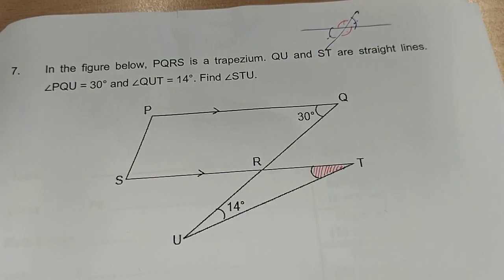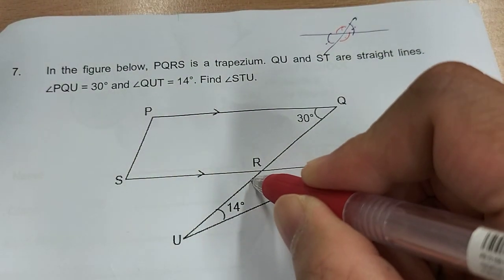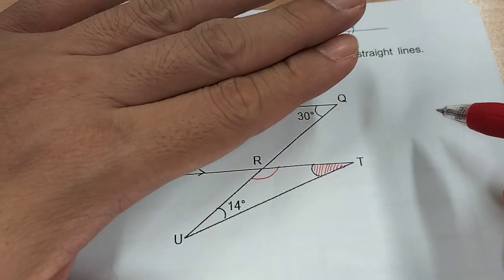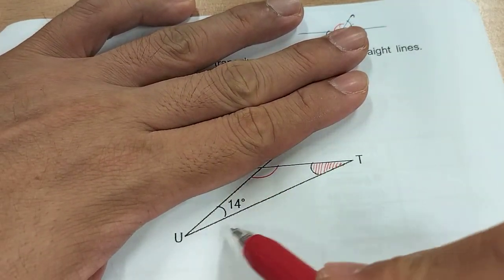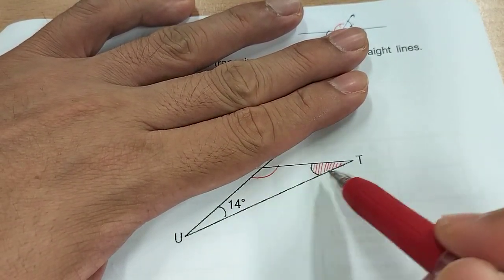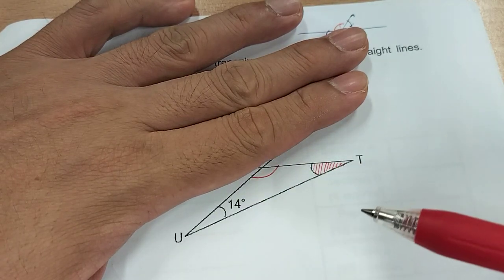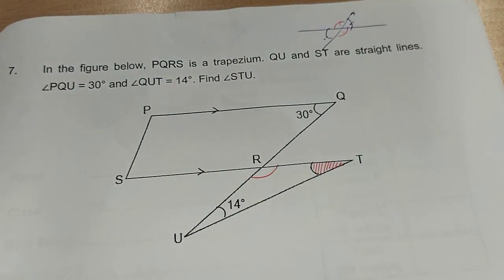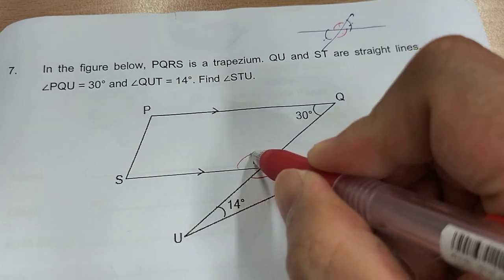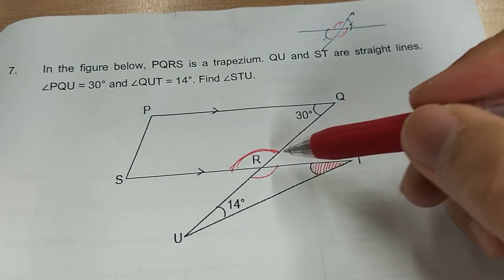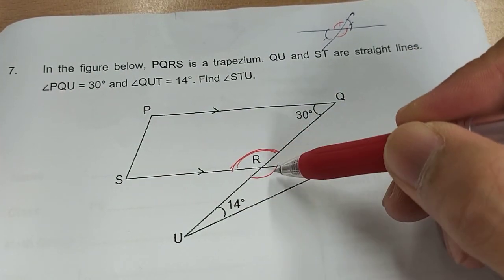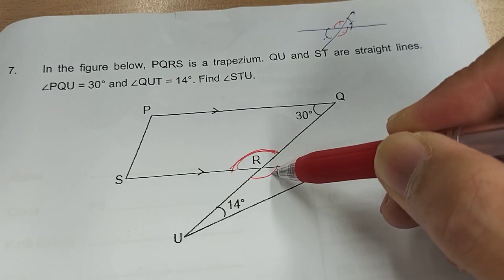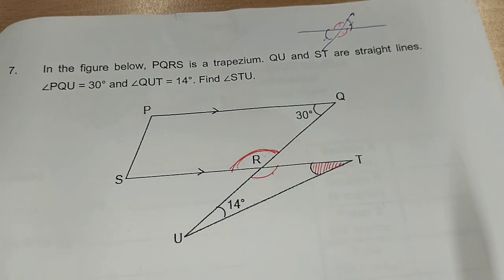Alright, now how can we find this angle? In a perfect world, if I have this angle, I can use the property of sum of angles in a triangle. 180 minus these 2, I get this. But I don't have this. So in a perfect world, if I know what this angle is, and being vertically opposite angles, then this angle equals this angle. I don't have this.